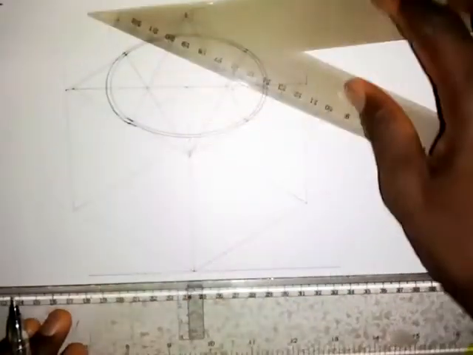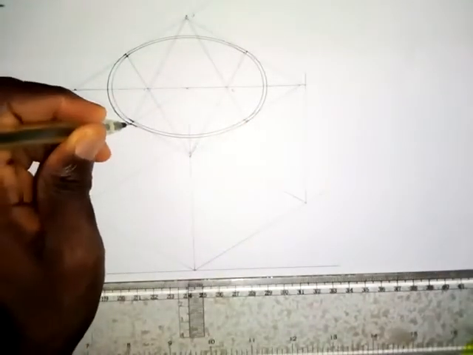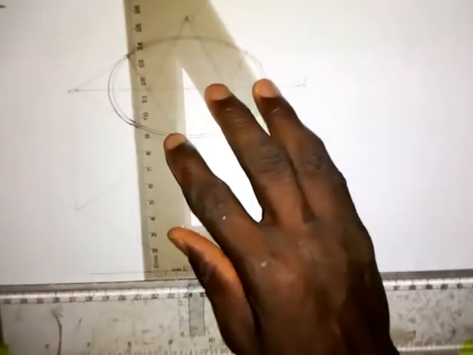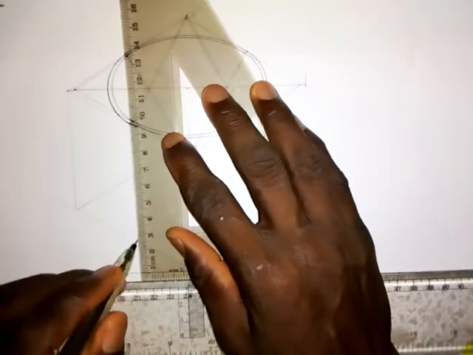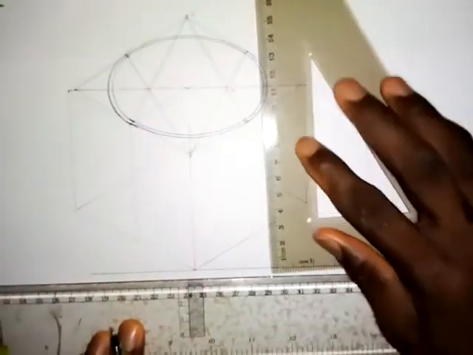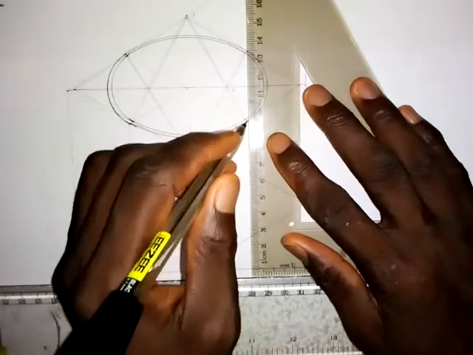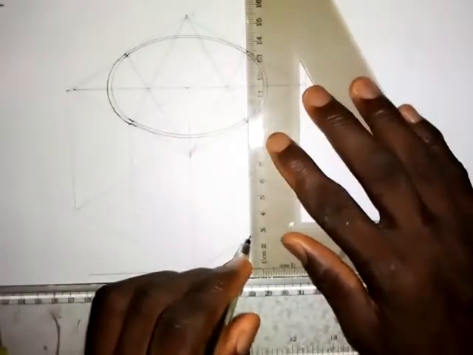Okay, now from this point here on the mid of that 80 mm, which is 40 mm, draw a vertical line, and here also come to this point here, draw a vertical line.